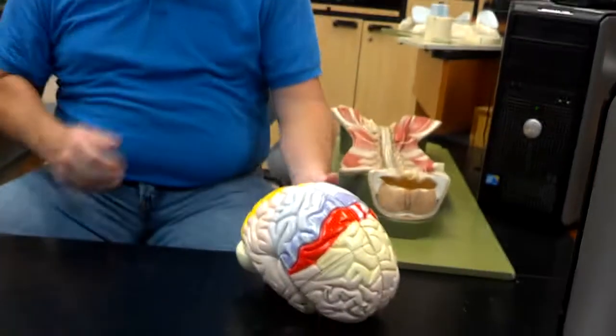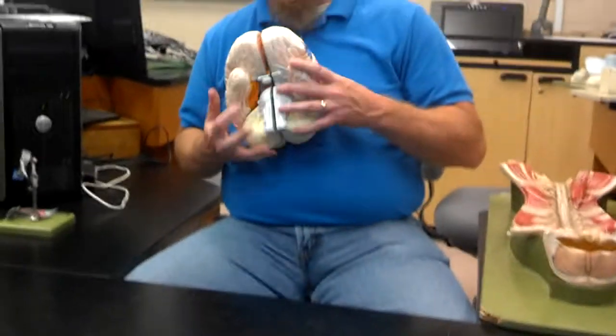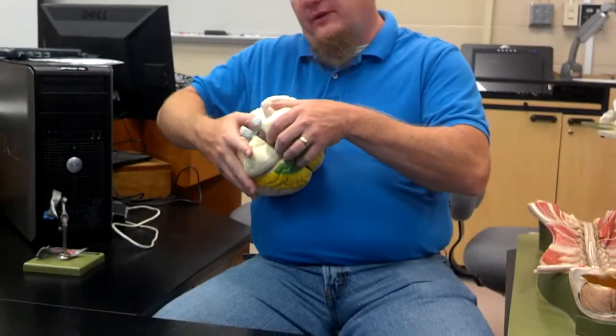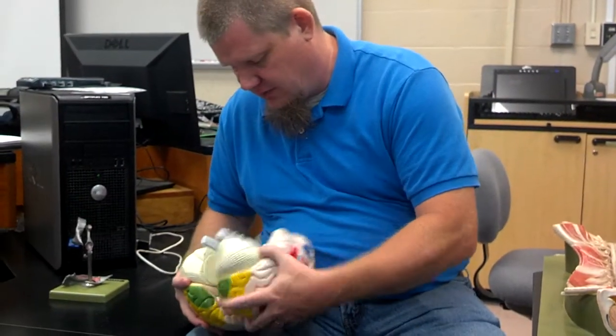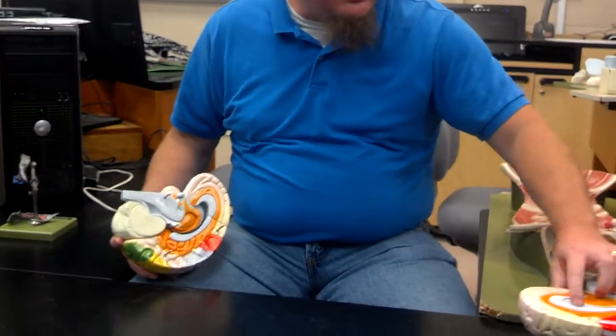Next are the ventricles. Let me separate it back out. We've already seen the fourth ventricle. We've already seen the cerebral aqueduct. Those are all part of the ventricle system. The septum pellucidum.